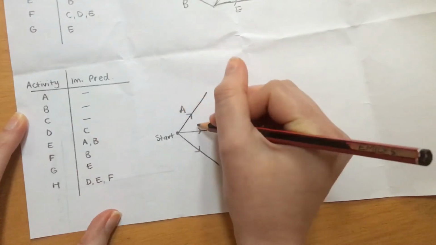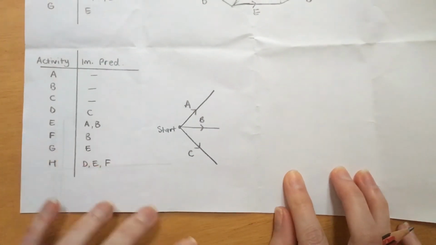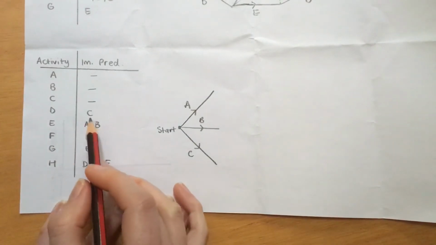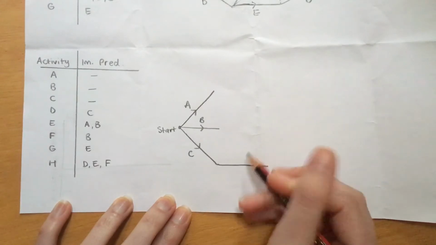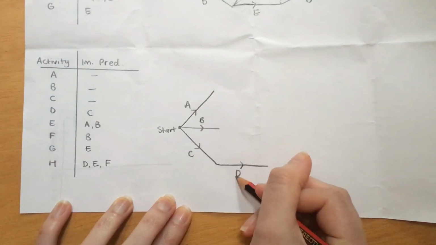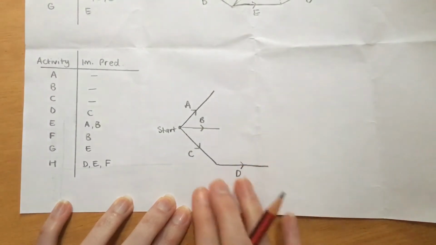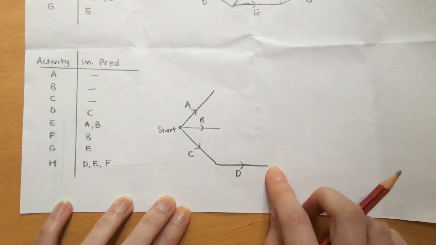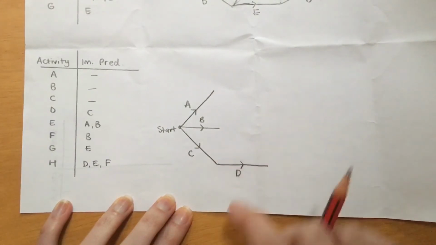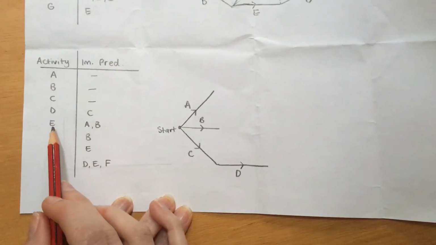So A, B, and C. Okay, C comes before D. It's up to you if you want to draw it going across or going up. We might have to draw it up, but I always like to keep enough space in the diagram. So I'm going to go across, and then if I need to, I can rub it out and make it go up. All right, A and B come before E.